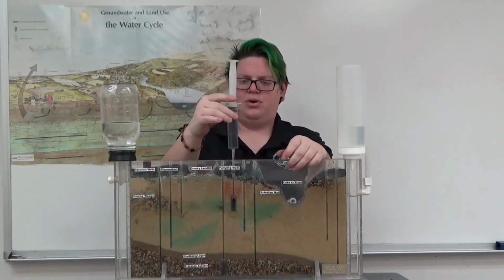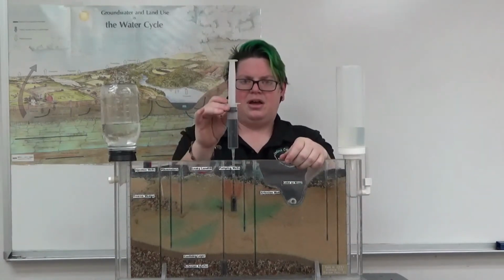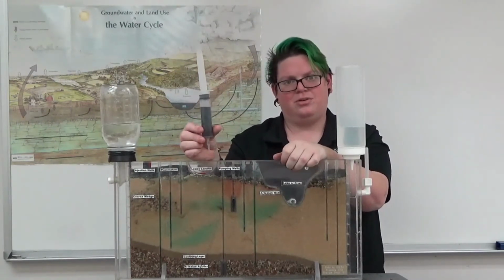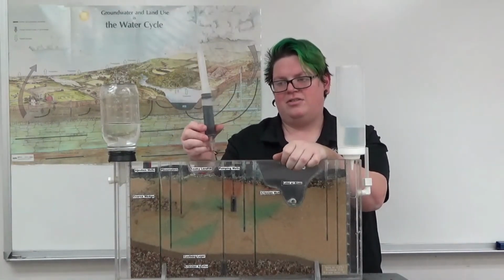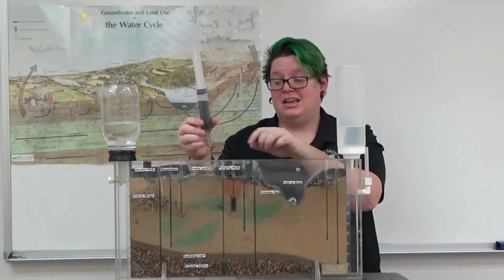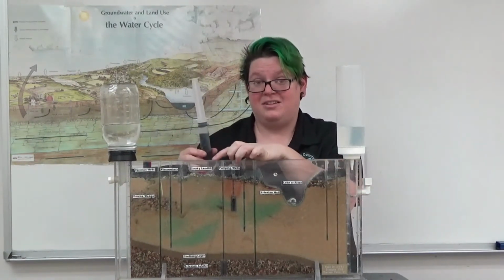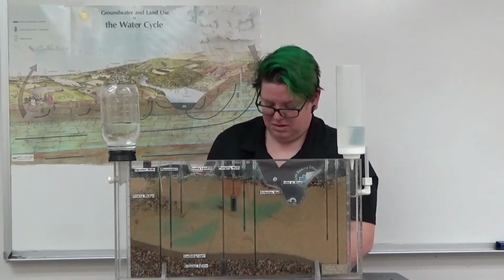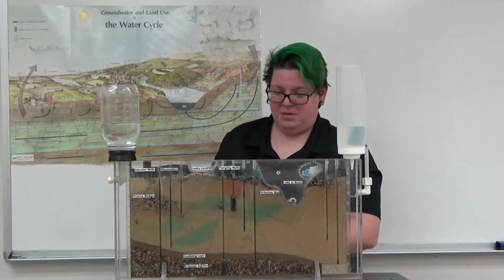Ooh, oh no. I don't know if you can see how dark that is, but that's not just the blue. That is also the red. So we have some of the leaky landfill getting into our water. So I'm going to keep on doing that.